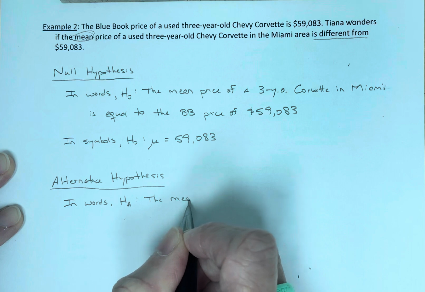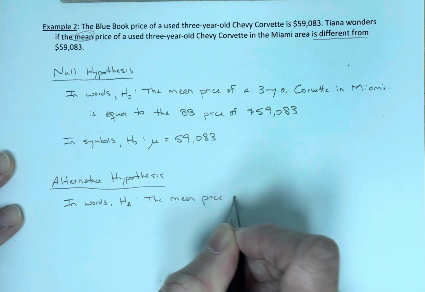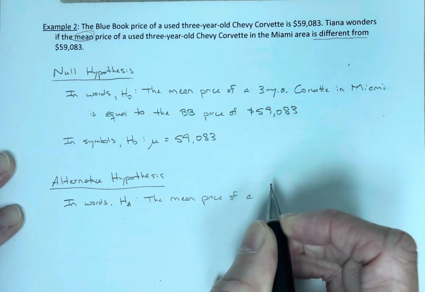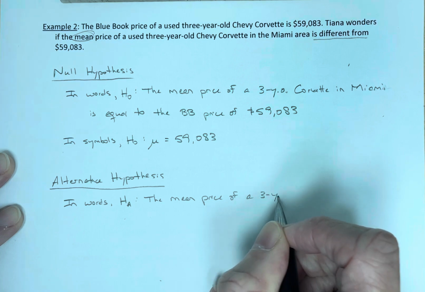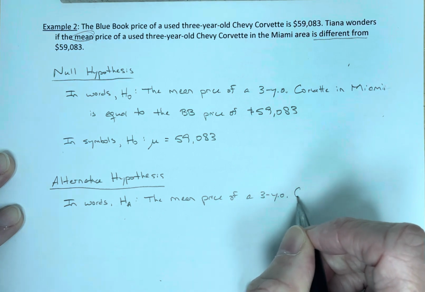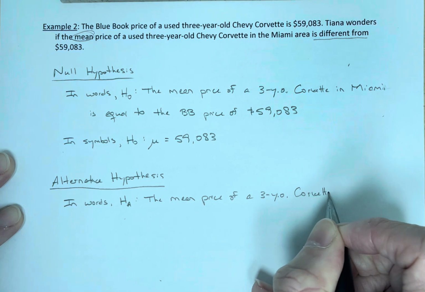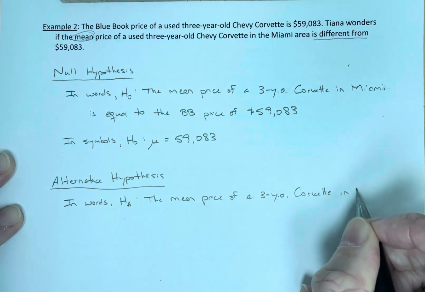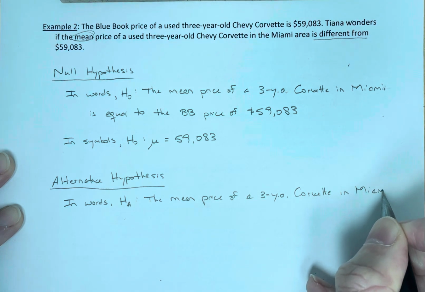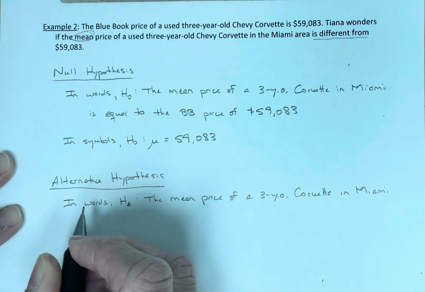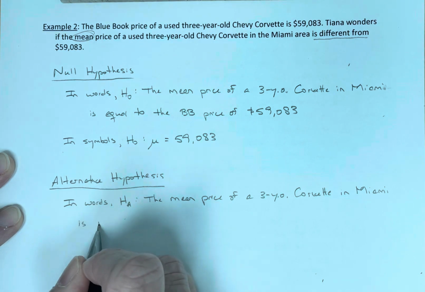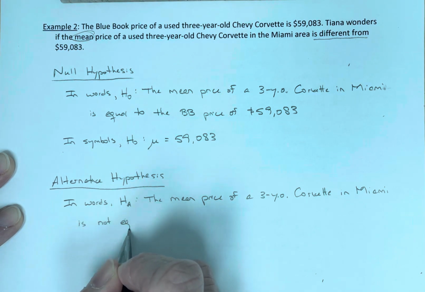The mean price of a 3-year-old Corvette in Miami is not equal to.